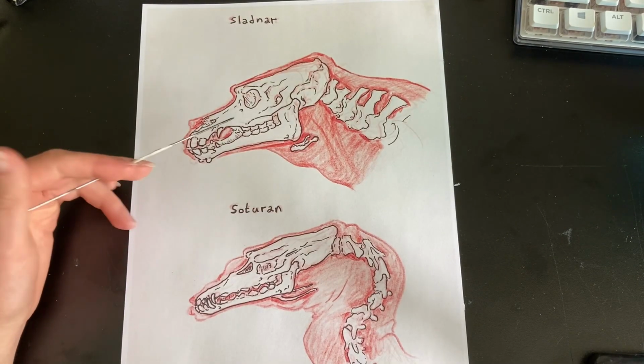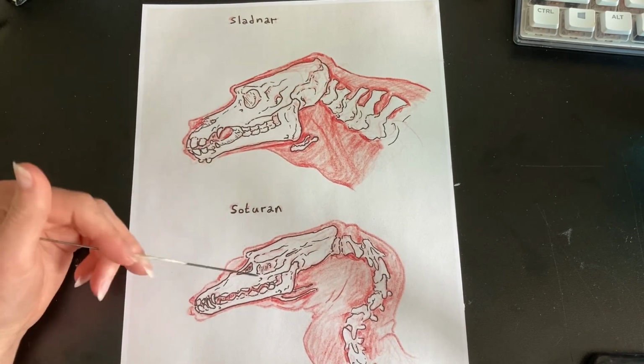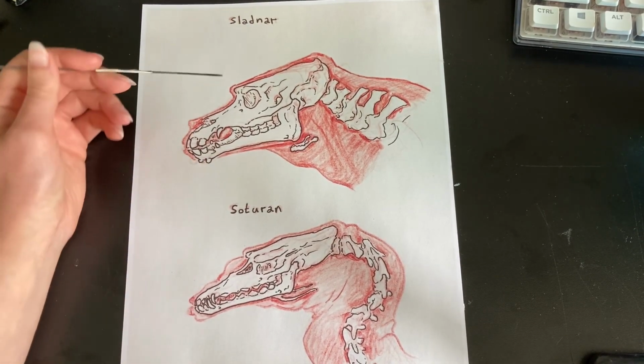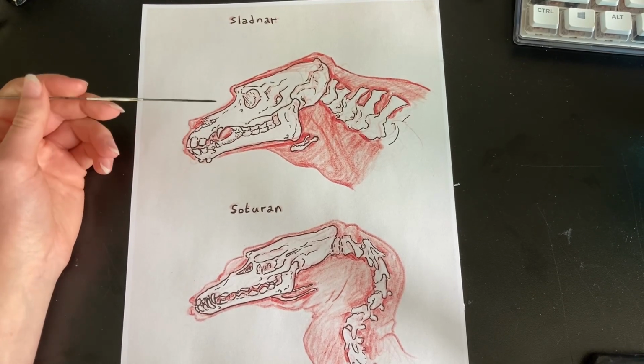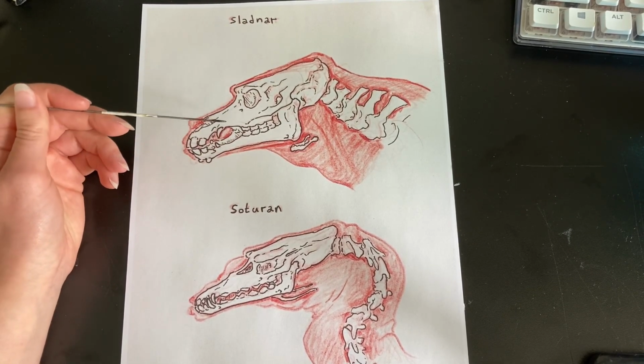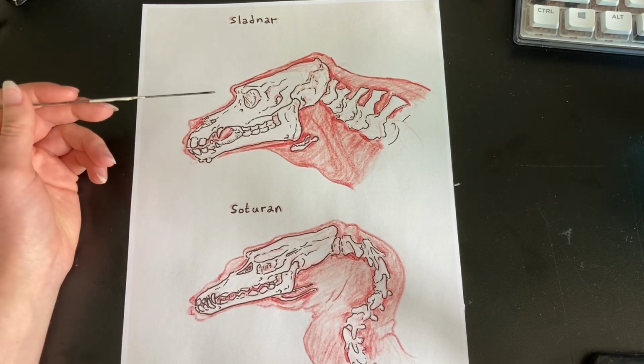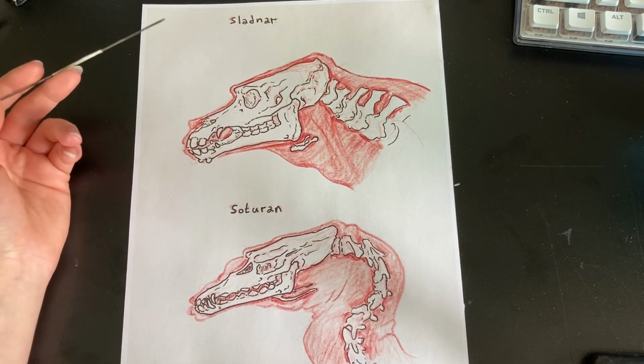So this is just the comparative skull anatomy today. I'm not going to get into the rest of the bodies because they have different amounts of limbs. There's a lot to go over. So I just thought it would be kind of fun to point this out. I thought, if nothing else, it's a fun exercise for people who do creature design.